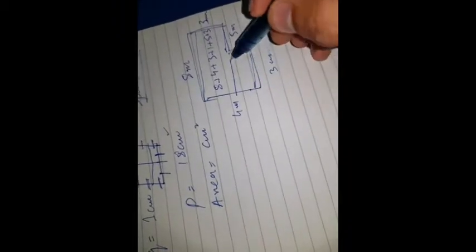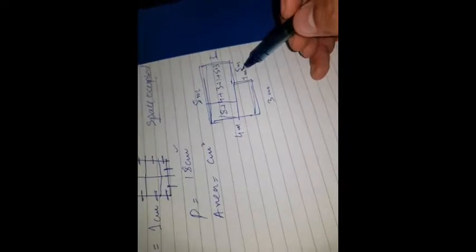If there is another line inside and another line here, I will not add them anywhere. Why? Because perimeter is sum of all sides, external sides, not the internal. Sum of these sides will give me the right perimeter. So I will add them up. 8 and 4, 12, 12 and 3, 15, 15 and 1, 16 and 5, 21 and 3, 24. So 24 centimeter will be my perimeter.